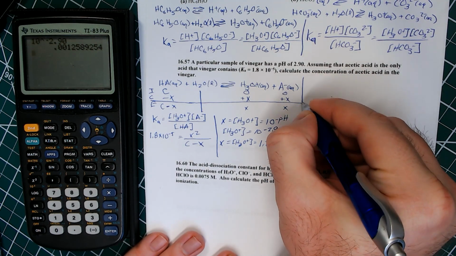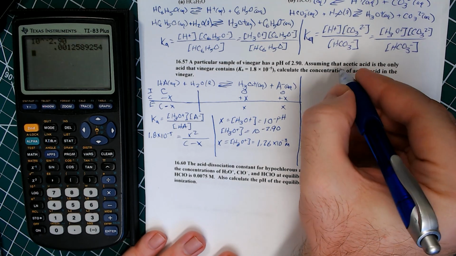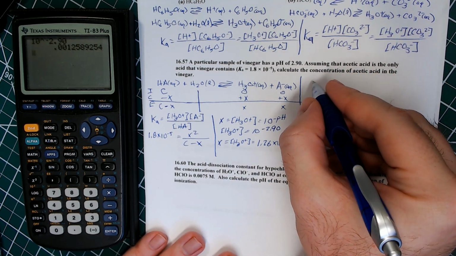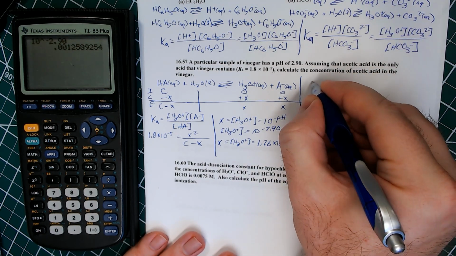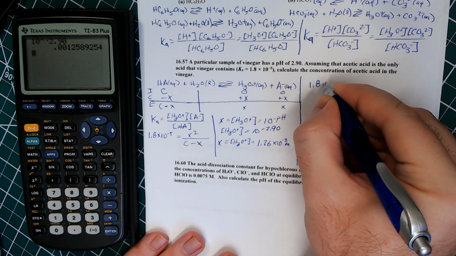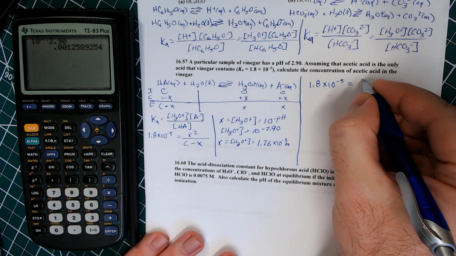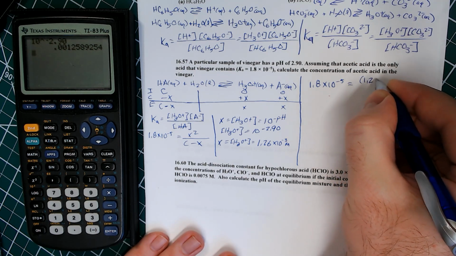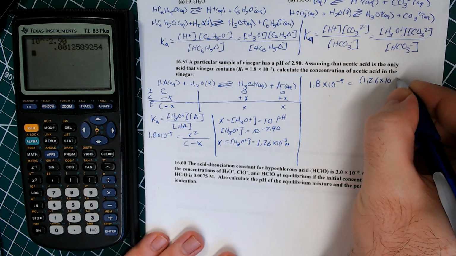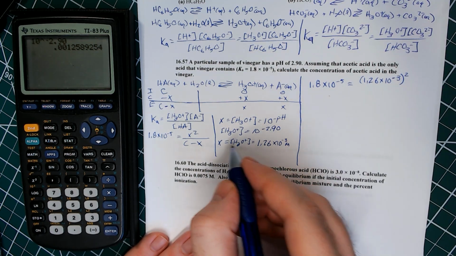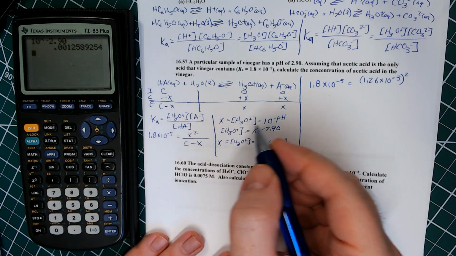So now we've got 1.8 times 10 to the negative 5 is equal to 1.26 times 10 to the negative 3 squared. We do want that square there.